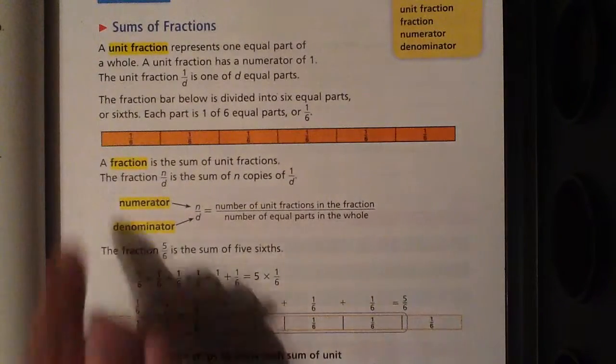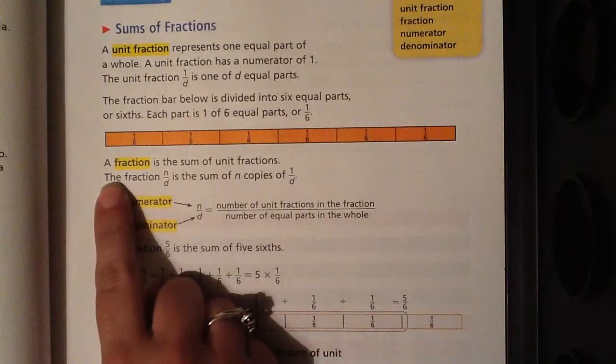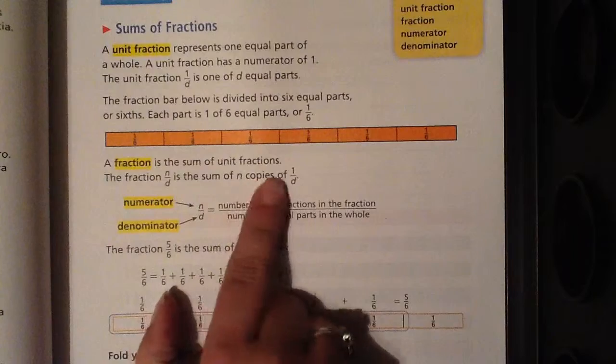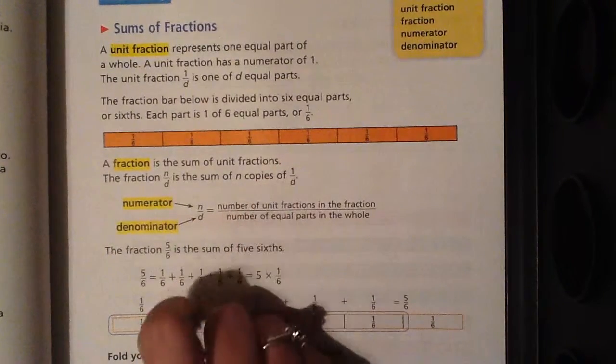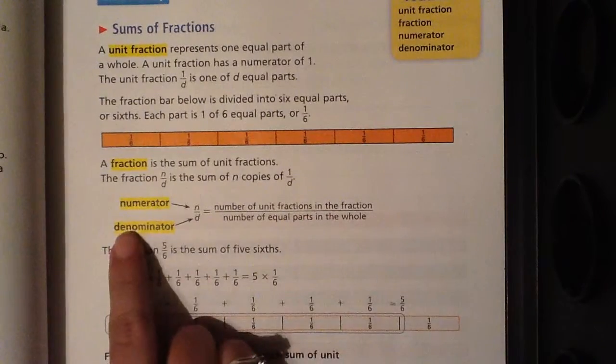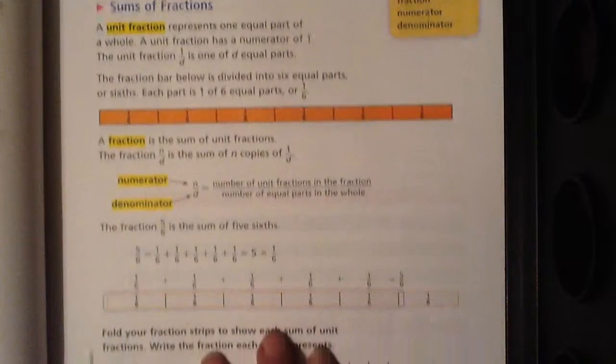Here are our vocabulary words. A fraction is the sum of unit fractions. The fraction n over d is the sum of n copies of 1 over d. Numerator is the number of unit fractions in the fraction, and the denominator is the number of equal parts in the whole.